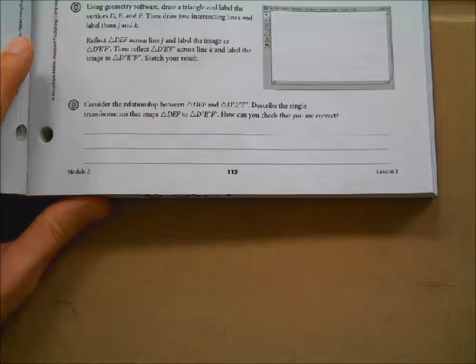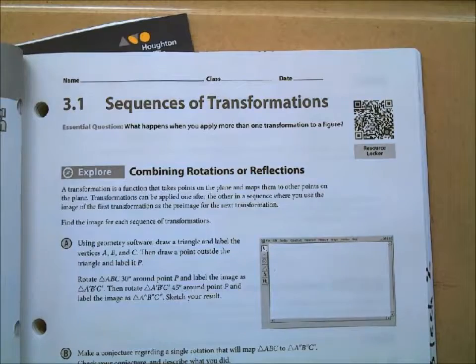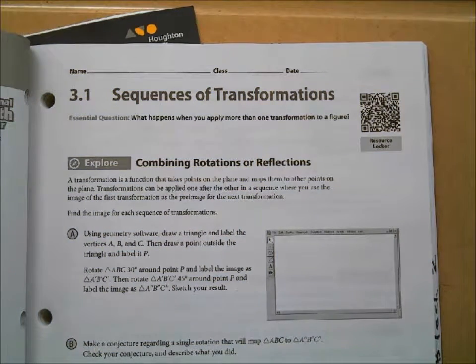So on page 115, you'll see that we are going to be looking at sequences of transformations. Or in other words, what happens when you apply more than one transformation to a particular figure.